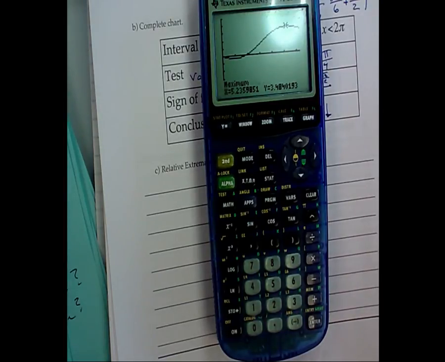Okay, TI people, Casio people, do I need to do the minimum, or do you know how to do that? Jack, you're okay? Julia, you guys have Casios, right? So it was quick, right? Did it work okay on your TI? Okay.